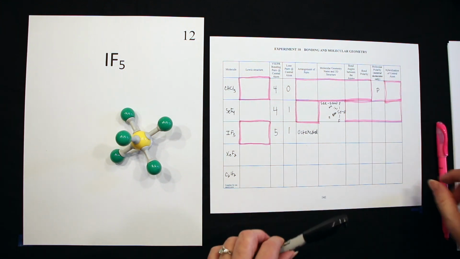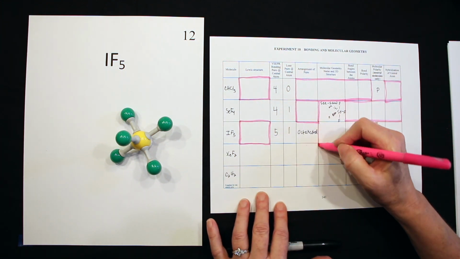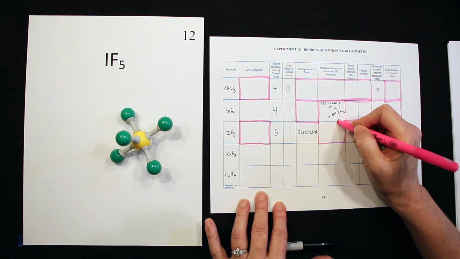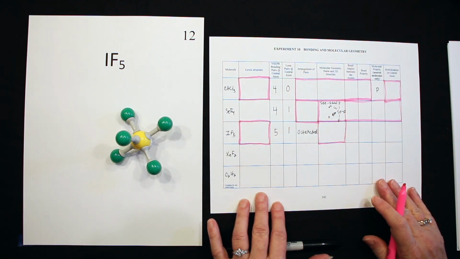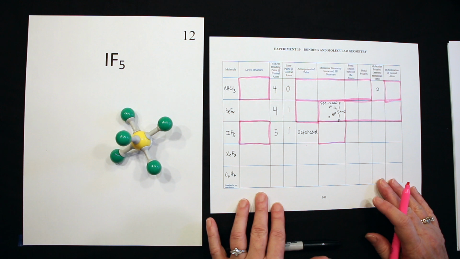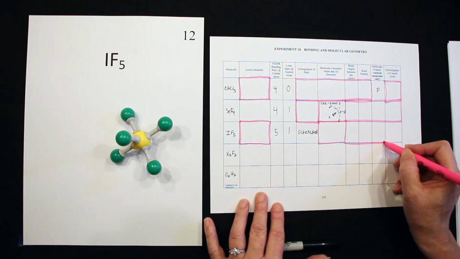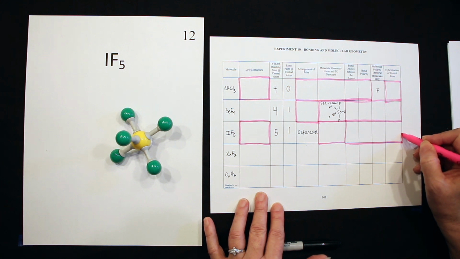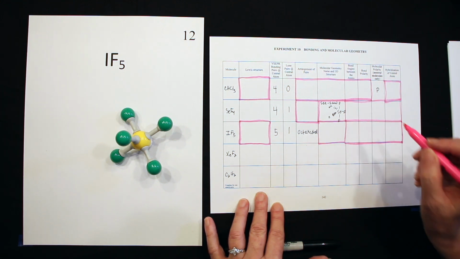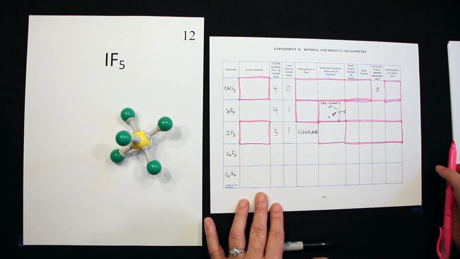I'll let you determine the molecular geometry and the 3D structure, as well as the bond angle between the atoms, the bond polarity and the molecular polarity, and then hybridization.